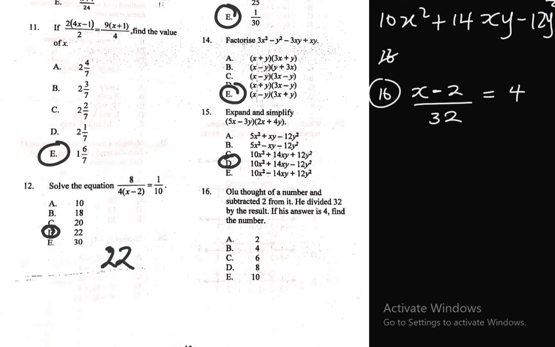Sorry, I'm going to take this again. So Olu thought of a number. I said let it be x. He subtracted 2 from it. This is what you get, right? I think the question says he divided 32 by the result. So it's meant to be 32 divided by the result. Then the answer is 4.